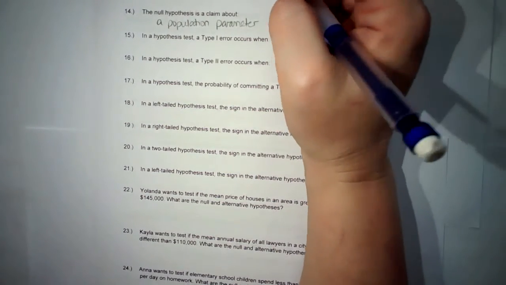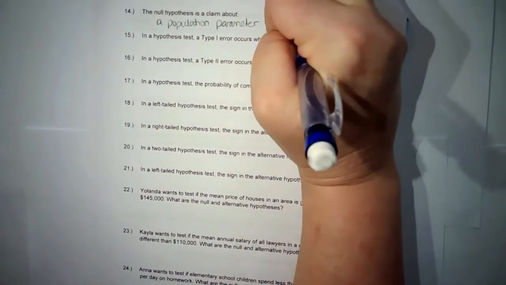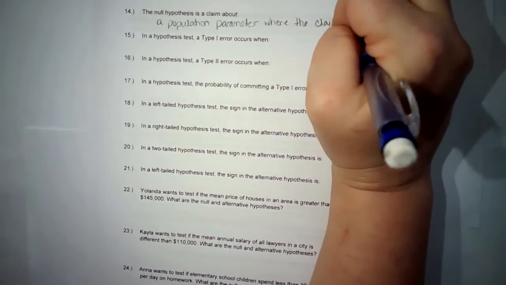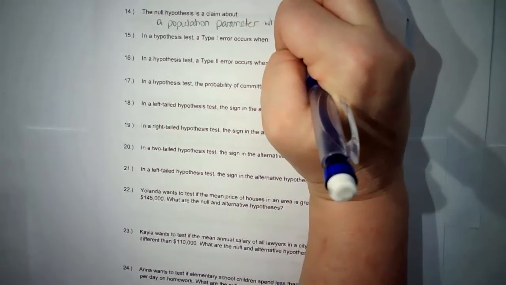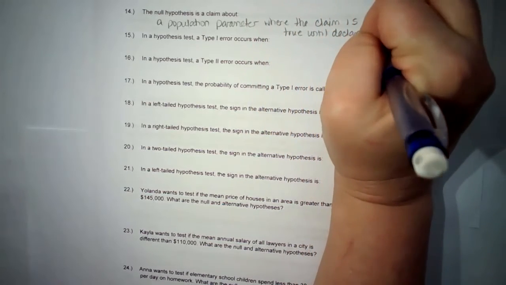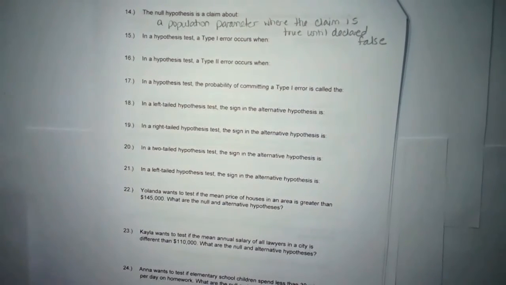Now, remember, the null is a claim that's true until declared false. It's kind of like the justice system. You are presumed innocent. They have to prove that you're guilty. So the null is true. We are assuming it's true. It's true all day long until someone proves it wrong. Does that sound right? So: population parameter, true until you prove it false.